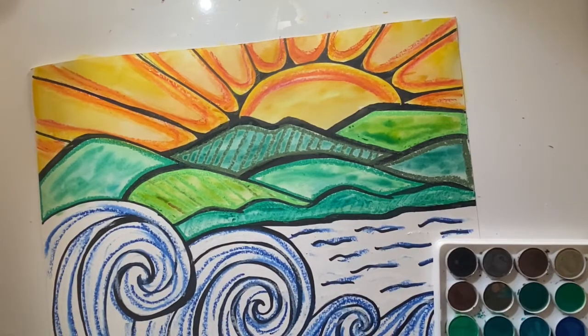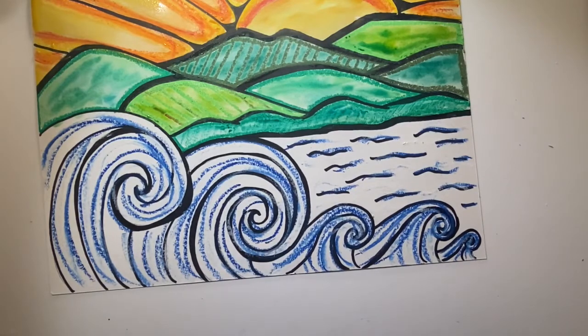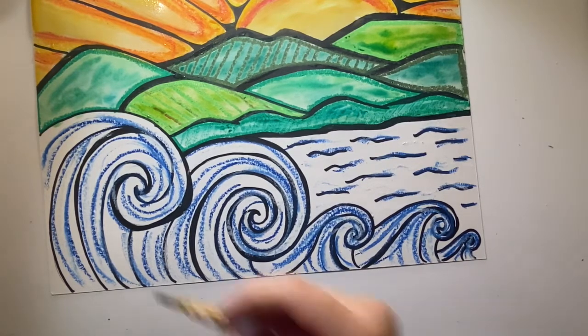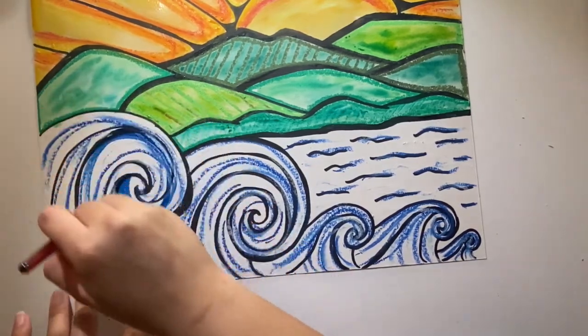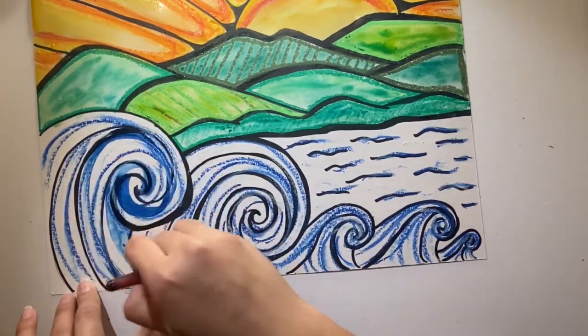Okay, so once you're done with that, then you're going to go ahead and move on to your waves. You want to choose a couple of different blues as well, some dark, some light, and just follow the movement of the wave that you already have. Follow the spiral.